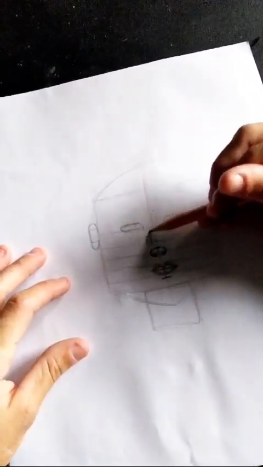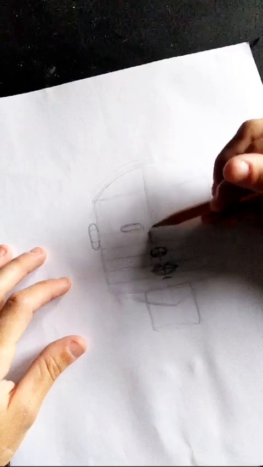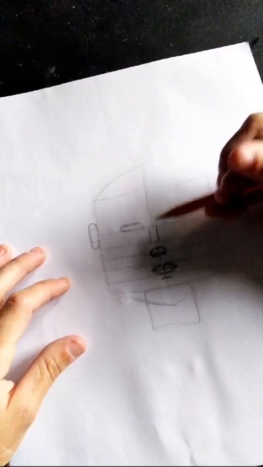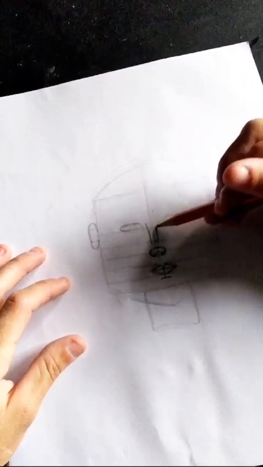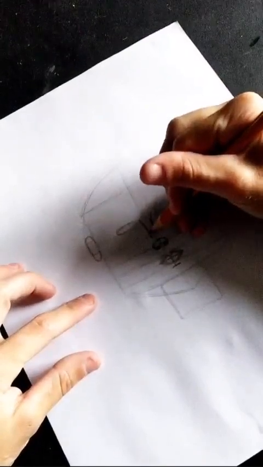And we will draw lines next to the middle line. And now we will curve that up near the eyes. We will darken this.